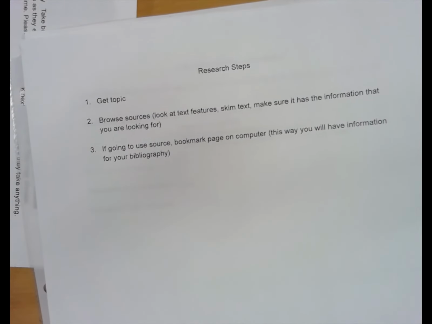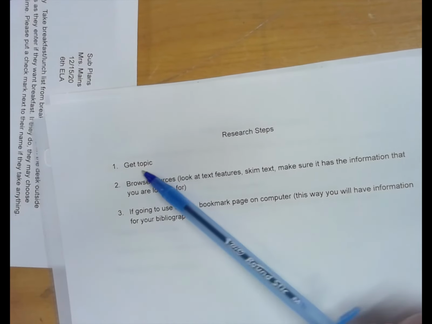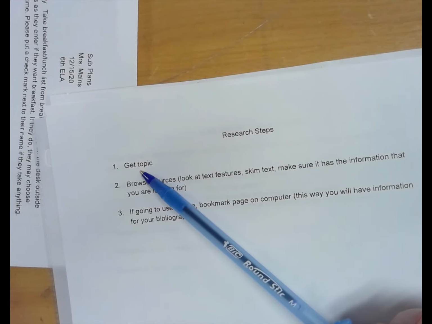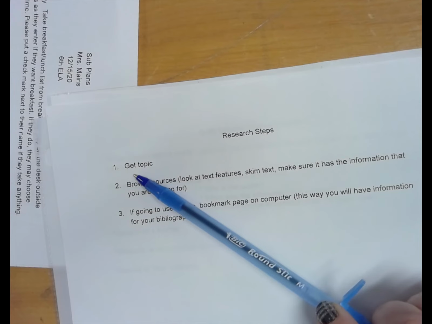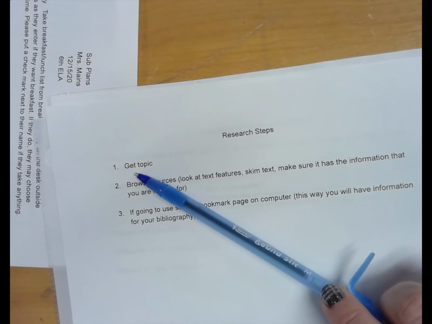And today we are going to start the research process and look at the research steps, but we're not actually going to start recording any research today. That will happen on Thursday. So when you're following the research steps, the first thing you have to do is get a topic, and you've all been assigned a country. I did attach to Google Classroom the country assignments in case you forgot what country you have or how to spell it.